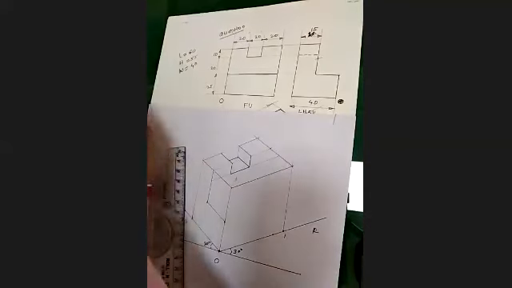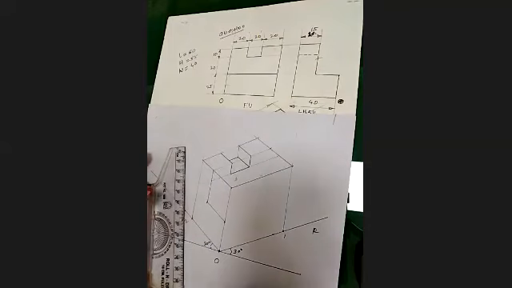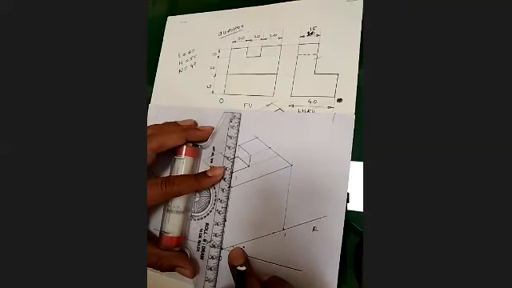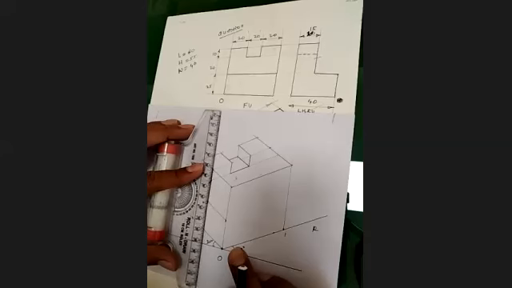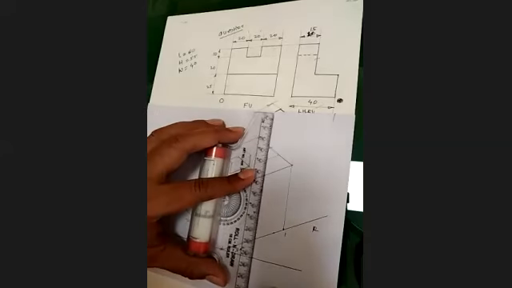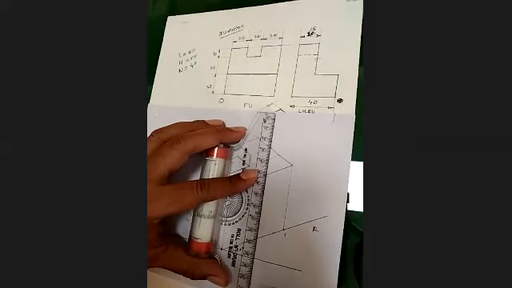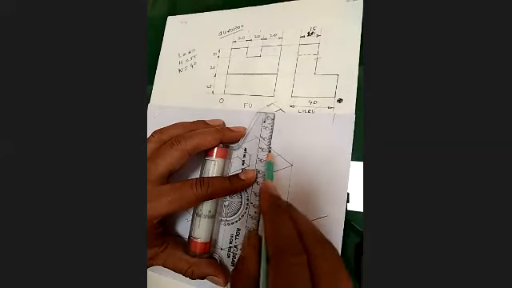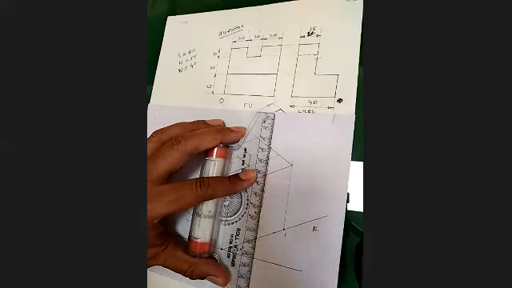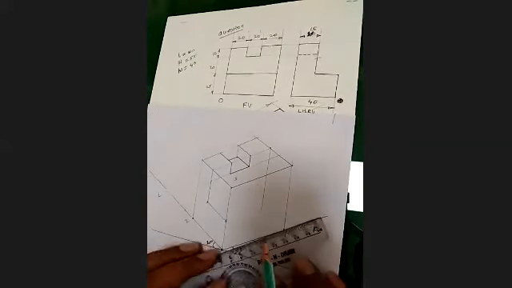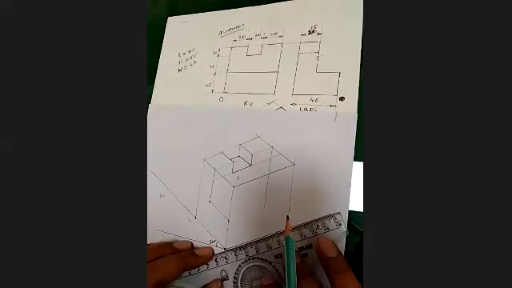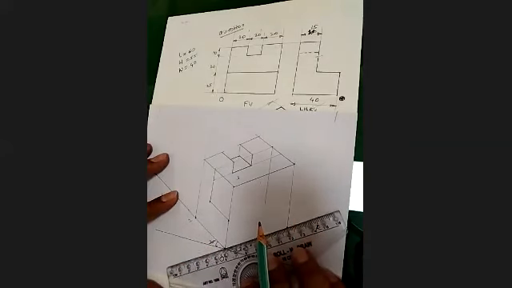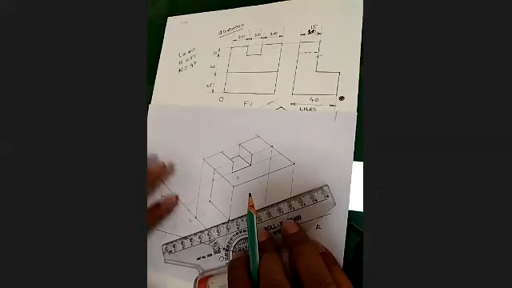Similarly, you know that this is the line which you have drawn parallel to this. Similarly, you will get the line passing through this edge. You should get the line first parallel to this right axis through this point.